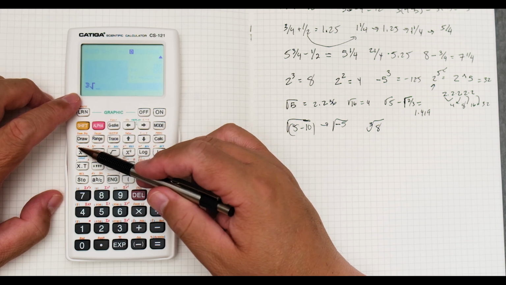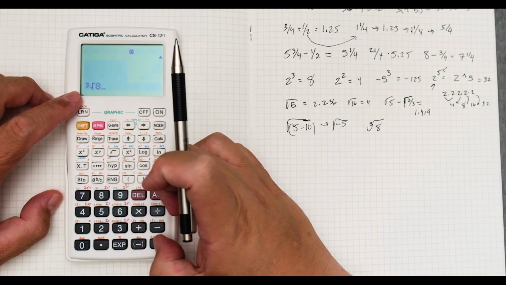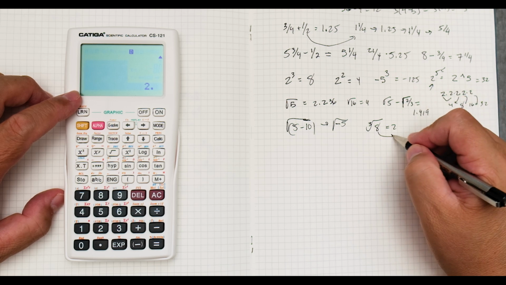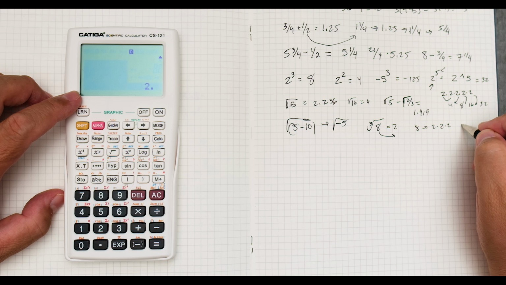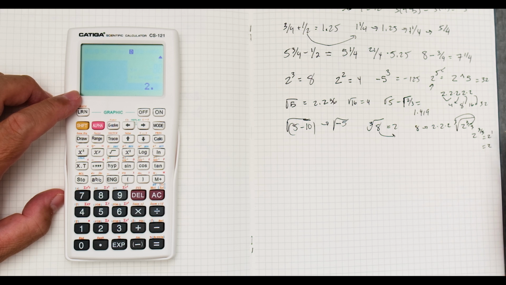The shift gives me the secondary key, 3, like the third root of what, 8, and that's going to give you 2, right? Because if you think about it, 8 is 2 times 2 times 2, 2 to the third power. A little bit of math.